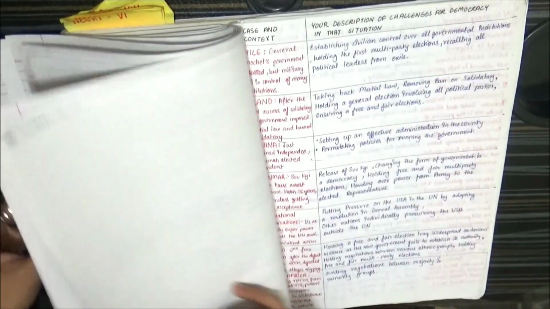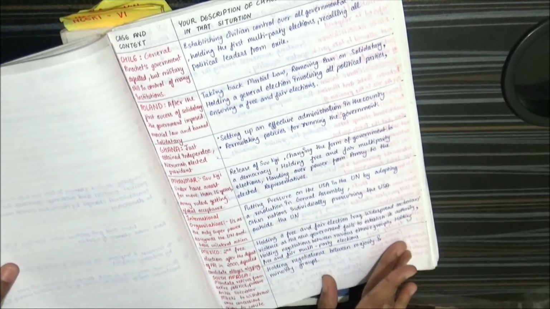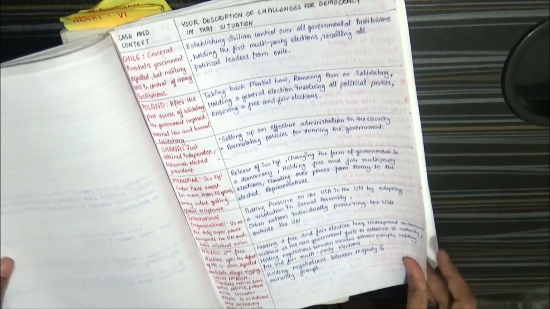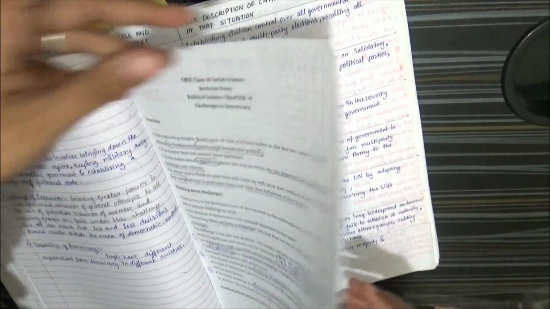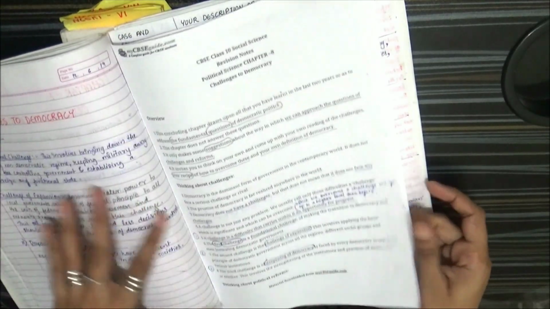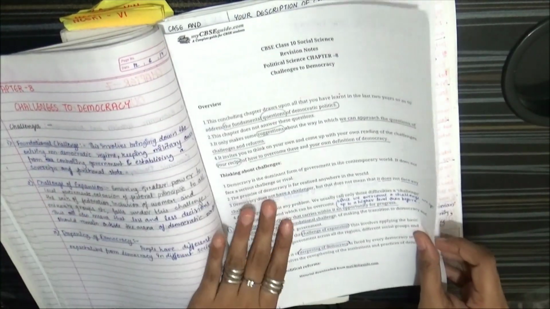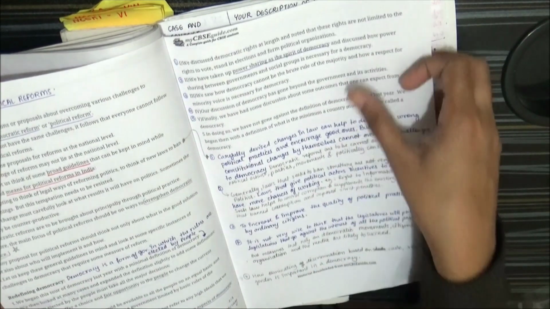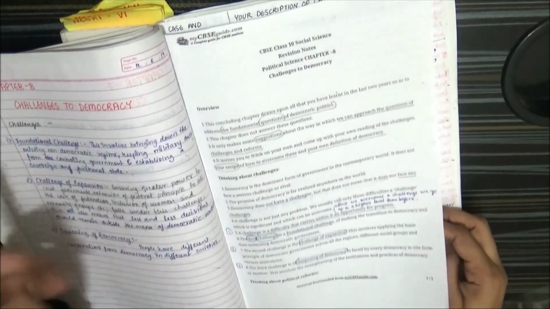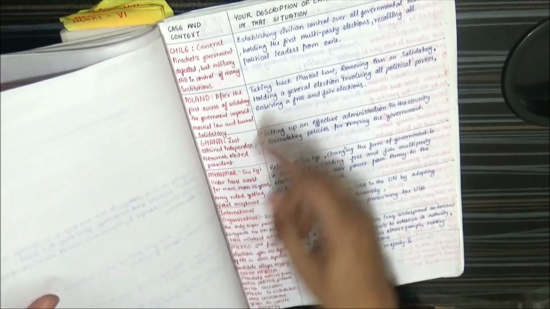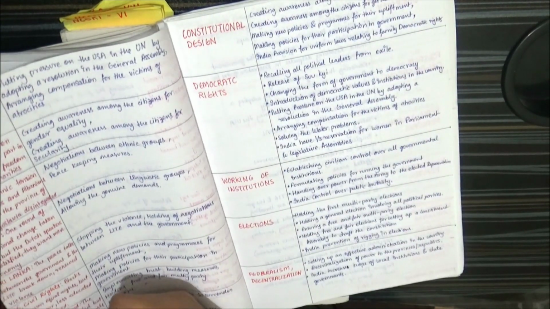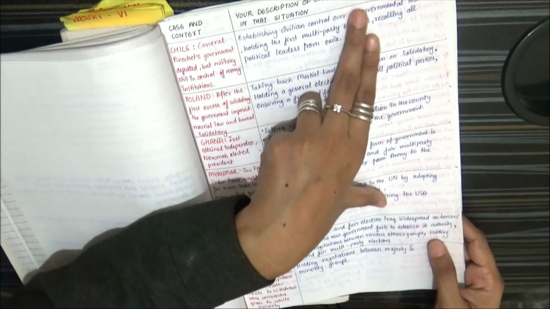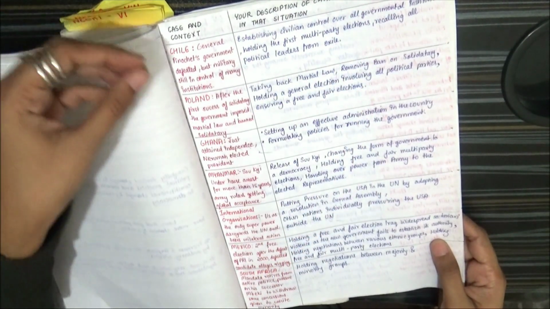At some point there were a few things for which I tried to make notes in a tabular format. So there is a chapter, challenges to democracy. I downloaded the notes, highlighted them, wrote a few things over here, and then made a tabular format where I have written what the challenges for democracy were in different contexts.